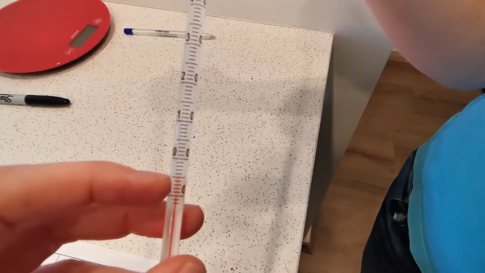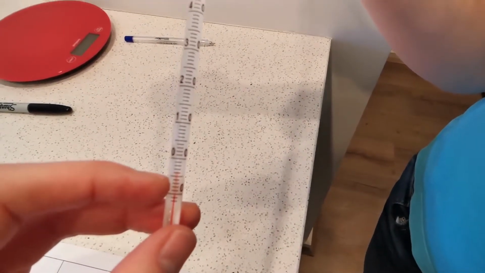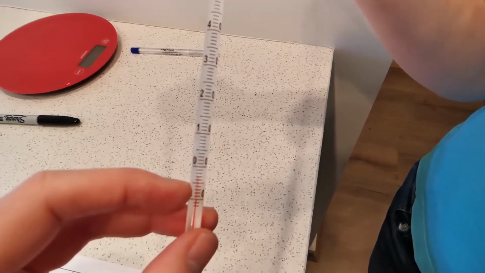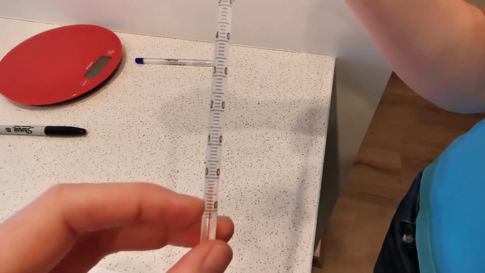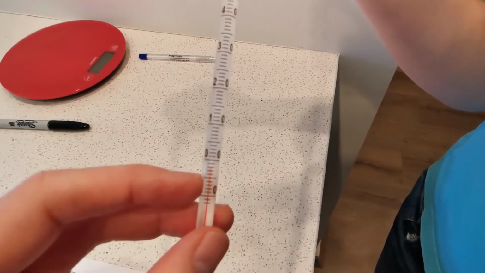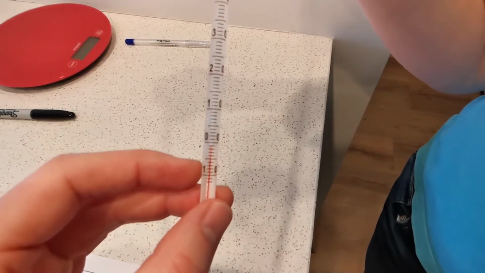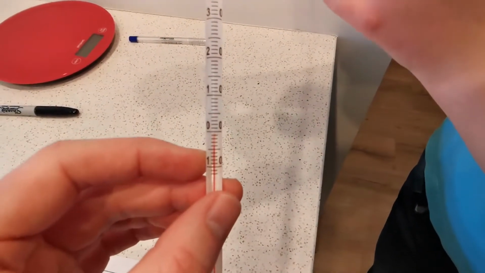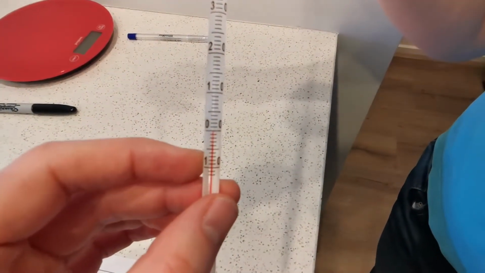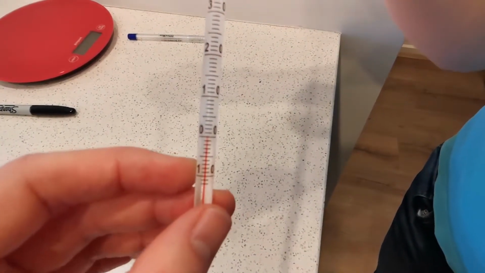Because this was in the freezer, it was even colder. It was even colder than frozen. So we actually say this is -4. It was -4 before. It's going up now because it's getting warmer. Okay, see, as we watch it, because it's out of the freezer now, that little red line is going up. See, it's going to be at 0 soon. There we go, it's at 0 now.